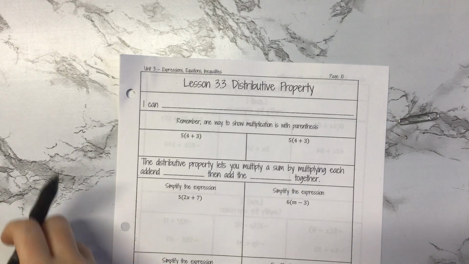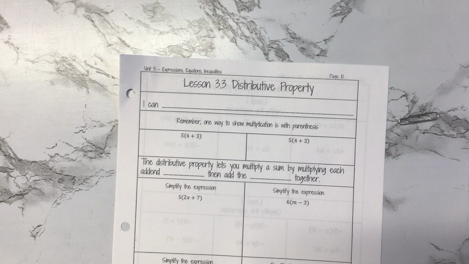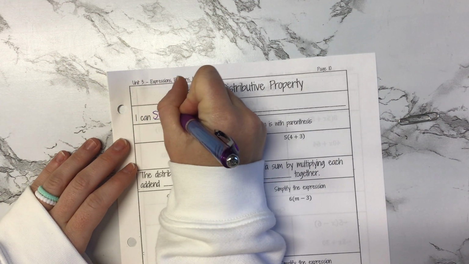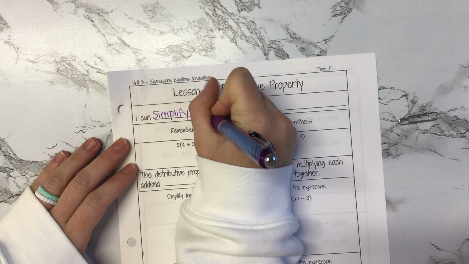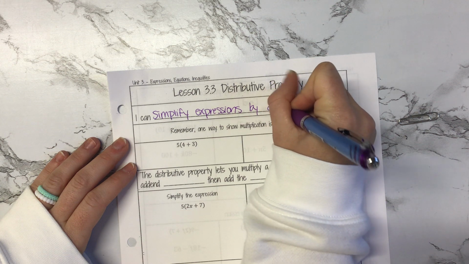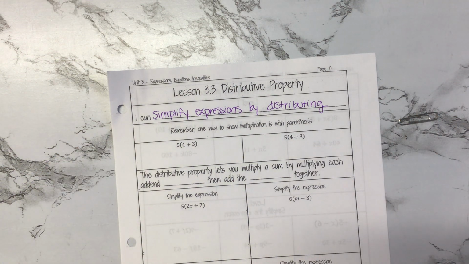All right, so we've talked about combining like terms. The next way to simplify an expression is to do what's called distribution, or the distributive property. So we're going to say that I can simplify expressions by distributing. Okay, so think about the word distribute. That means to share evenly or spread out. So we're kind of doing that with multiplication.